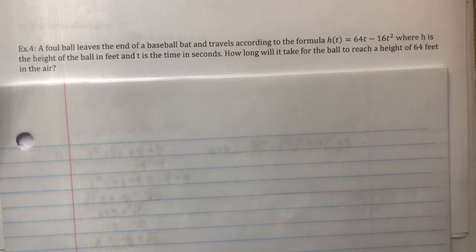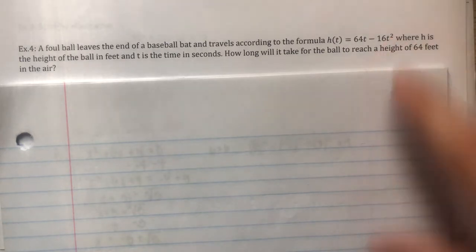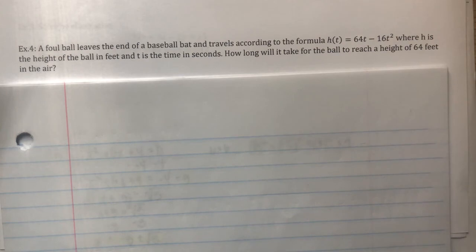So if we want to figure out how long it's going to take for the ball to reach a specific height, like on example 3, we were trying to figure out how long it took for it to hit the ground, which also is a specific height. It's like a height of 0. And we took 0 and we replaced h with it, and we solved that equation that way. So now if I want to figure out how much time it takes for the ball to reach a height of 64, I still have to take that 64 and plug it in for the height.